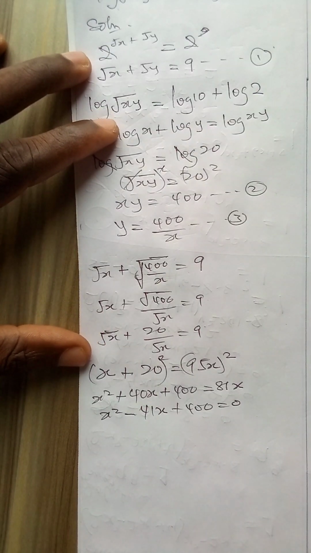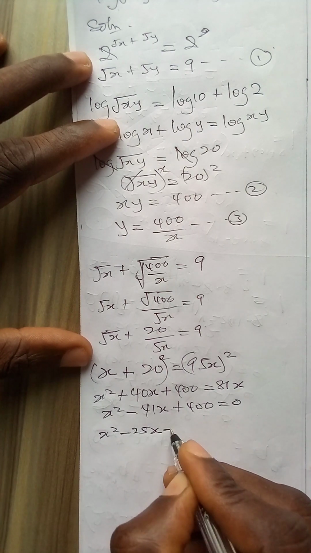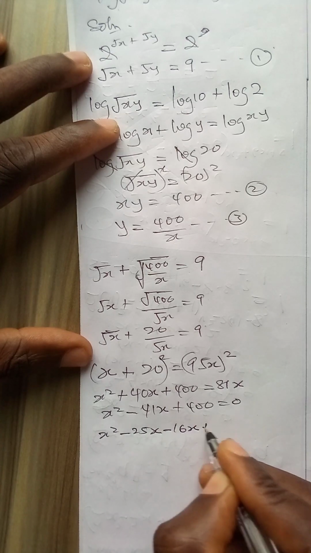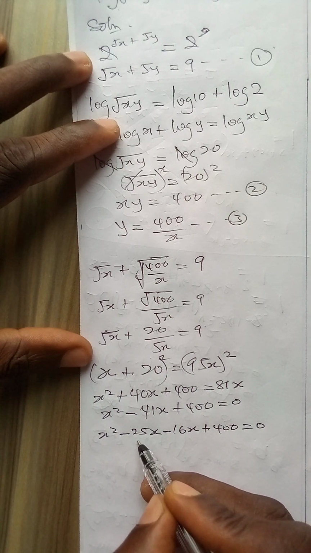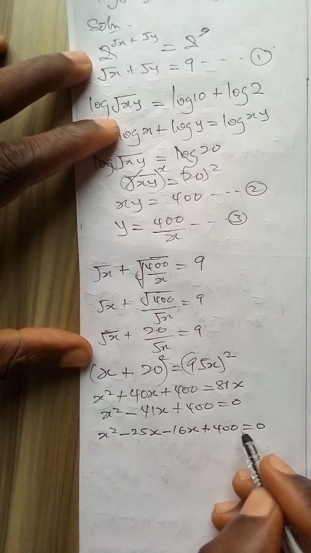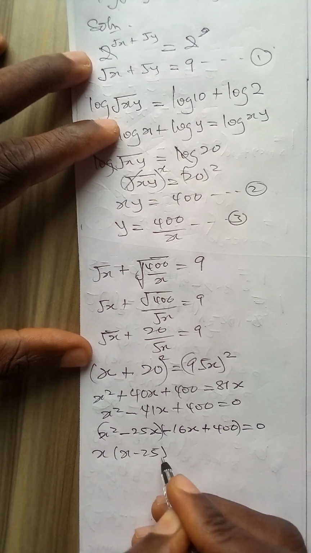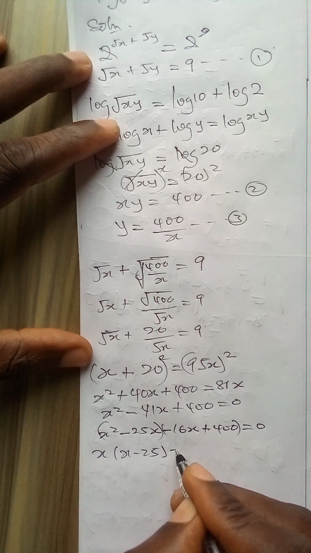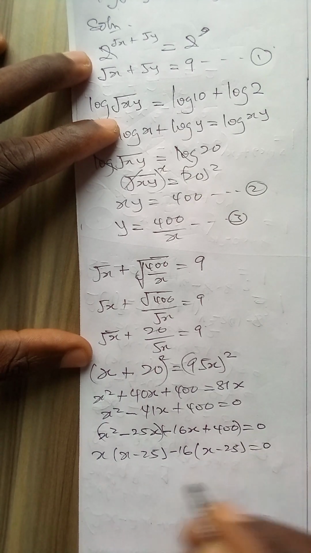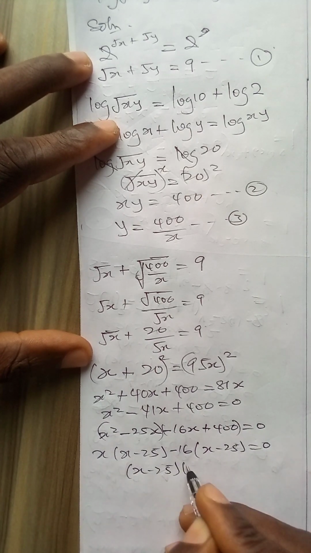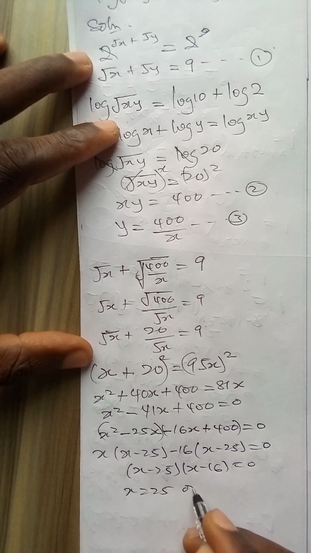Solving this quadratic equation, we now have x squared minus 25x minus 16x plus 400 is equal to 0, because minus 25 minus 16 will give me minus 41. So let me group. In the first bracket, x is common, x minus 25 remains. In the second one, minus 16 is common, remaining x minus 25 equals 0. So x minus 25, x minus 16 is equal to 0, and therefore x equals 25 or x equals 16.